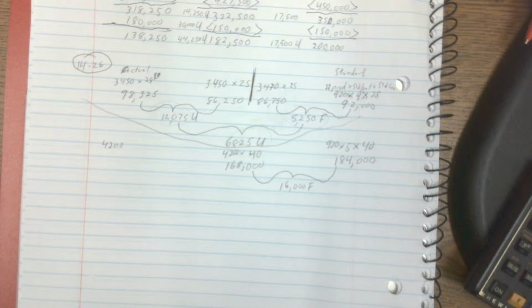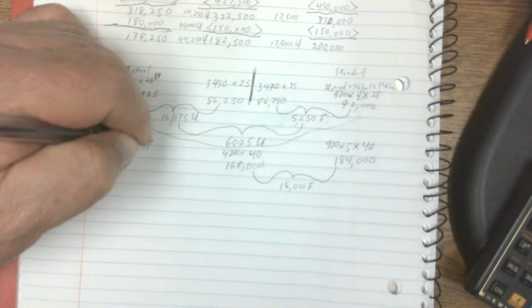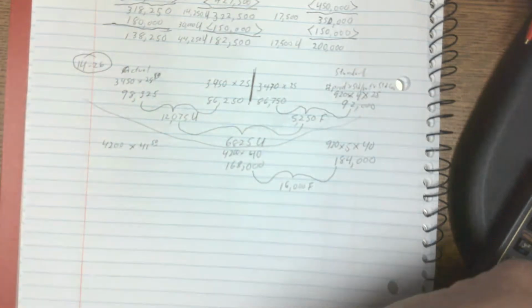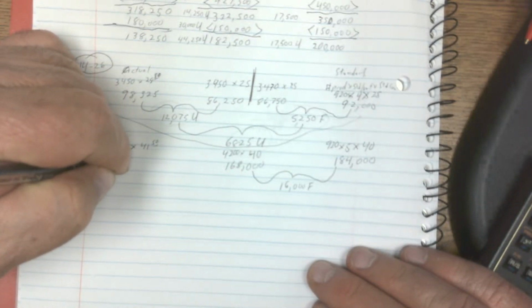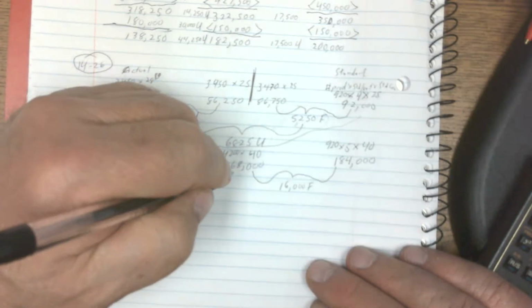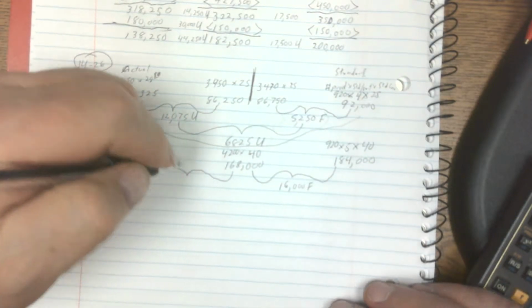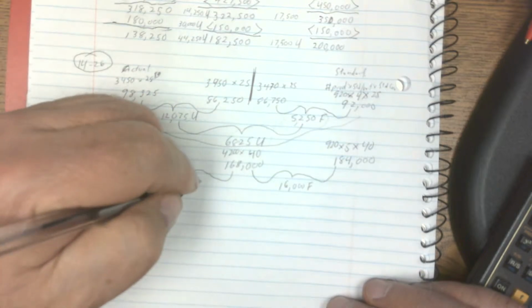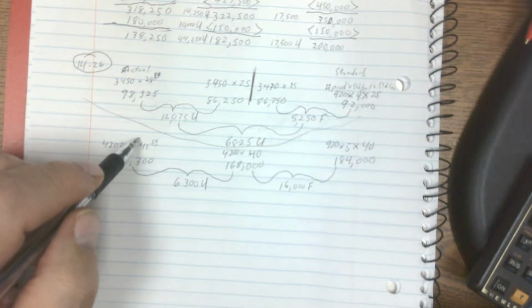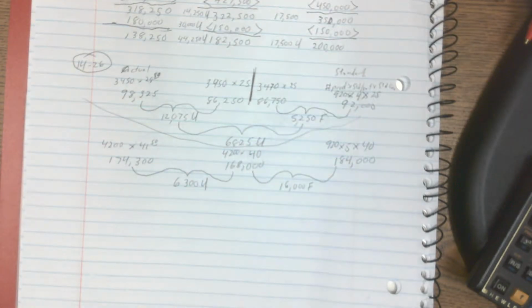And the labor cost us $41.50 instead of 40. And so that will be 174,300. And what is that? 6,300. And that will be unfavorable, right? And we know that's unfavorable because we paid 41.50 where we were budgeting $40 an hour.